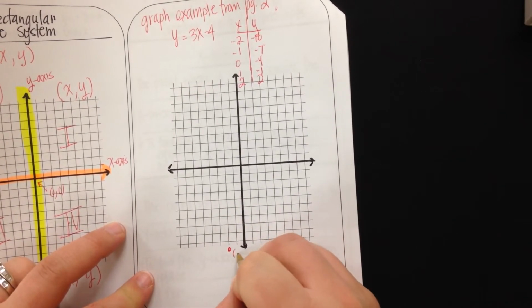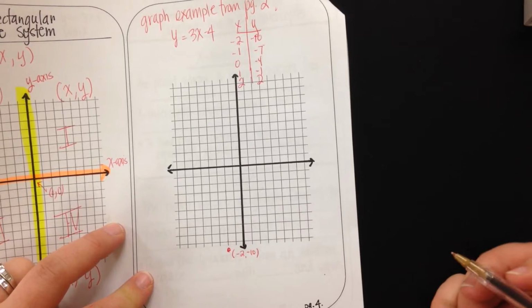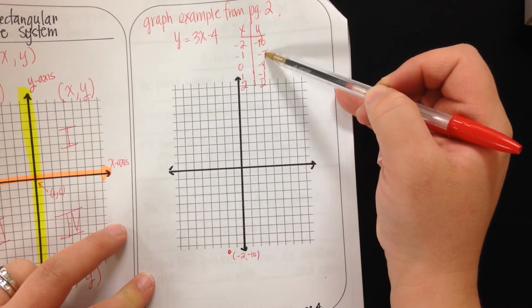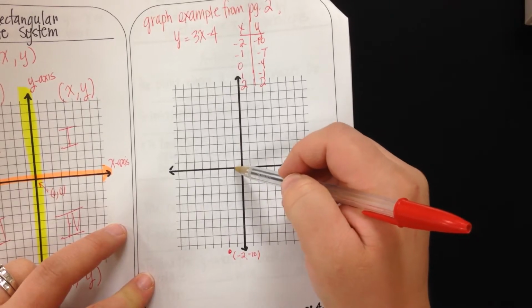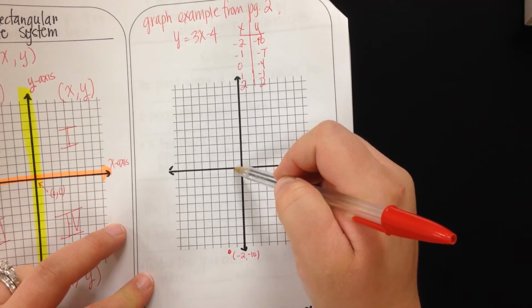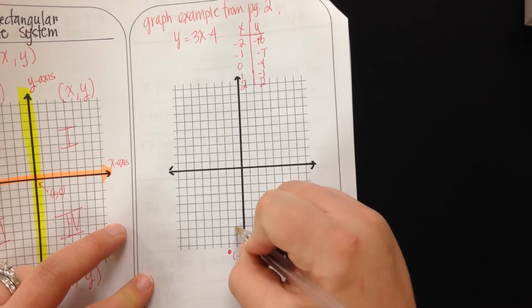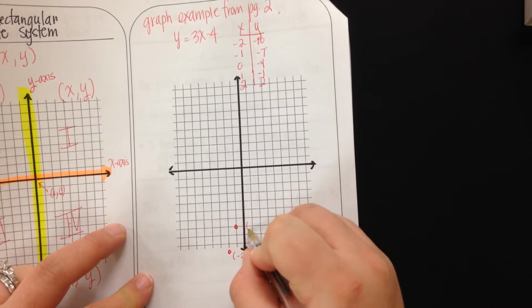I'm going to go ahead and label this -2, -10. Okay. Second one, -1, -7. So we're going to go from the x-axis over to the left 1 and then down 7 places. 1, 2, 3, 4, 5, 6, 7. Draw a circle. Go ahead and label it.